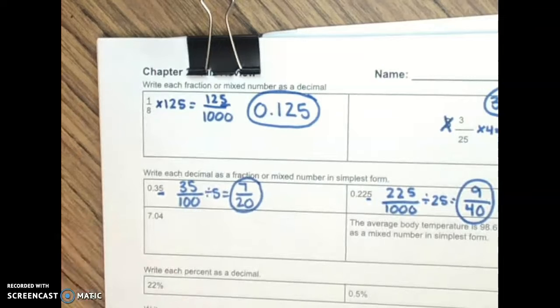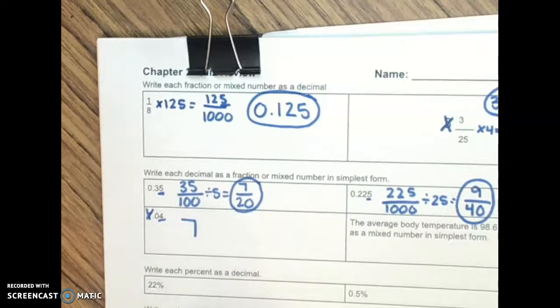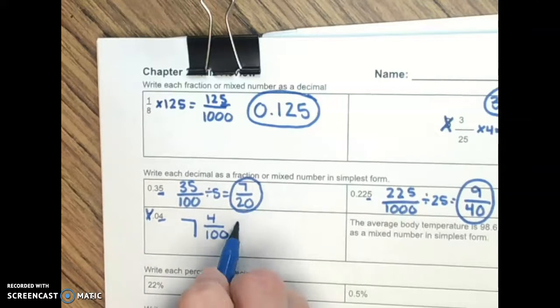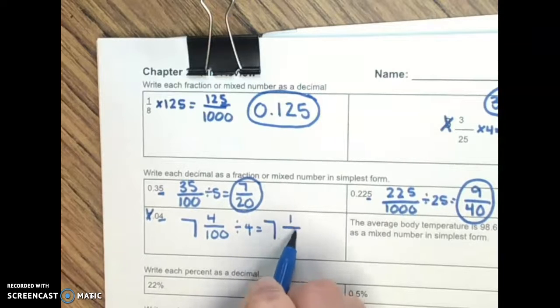Our next one, I know it's going to be a mixed number because there is a whole number in it. So we're going to bring our whole number out to the side. The 4 is in the hundredths spot, so 4 over 100. We're going to simplify by 4. So we get 7 and 1/25.